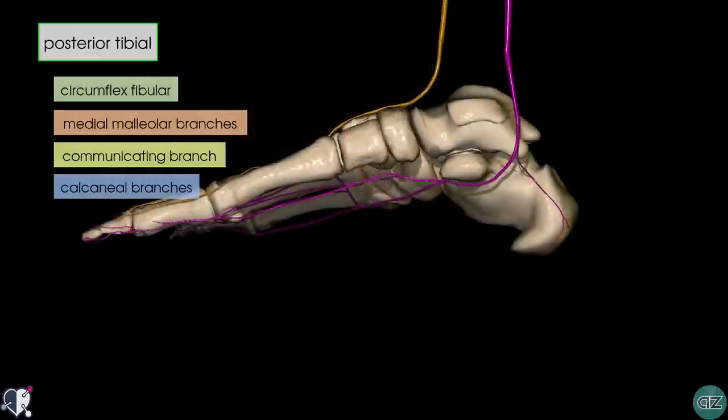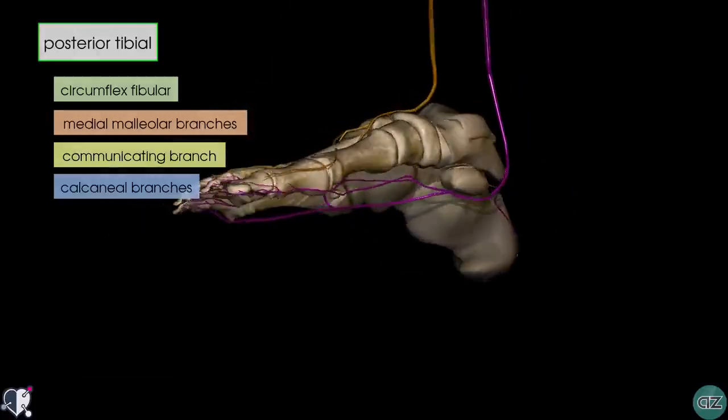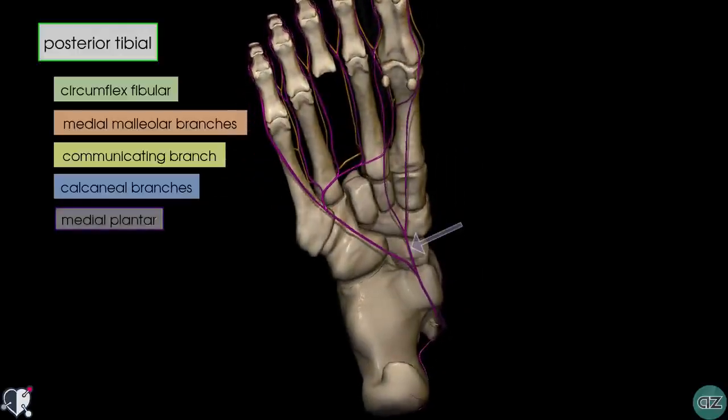The posterior tibial artery then terminates by dividing into the medial and lateral plantar arteries to supply the plantar aspect of the foot. In addition to the branches I've just mentioned, there is also a nutrient artery of the tibia, which is given off by the posterior tibial, and there are also muscular and perforating branches.